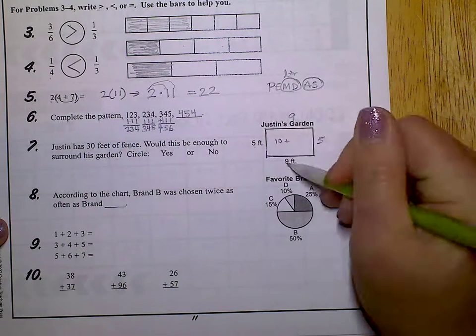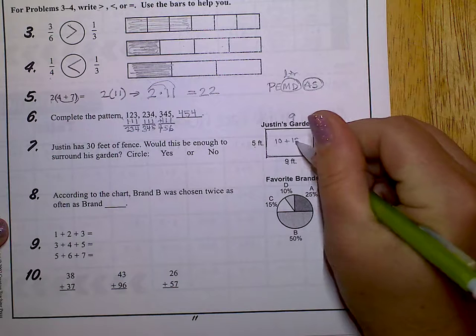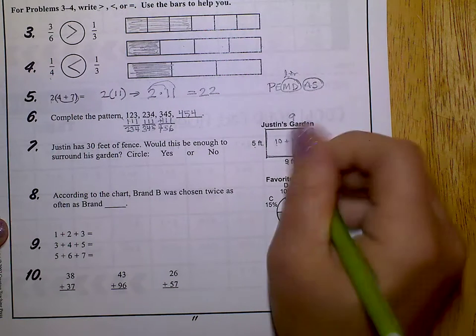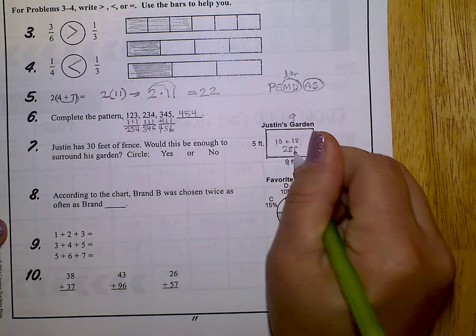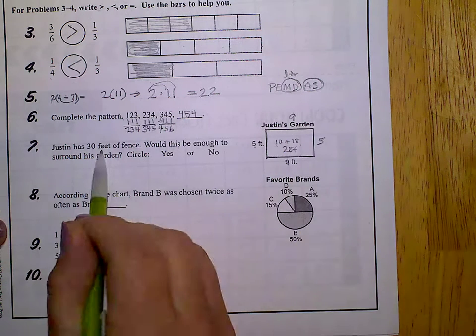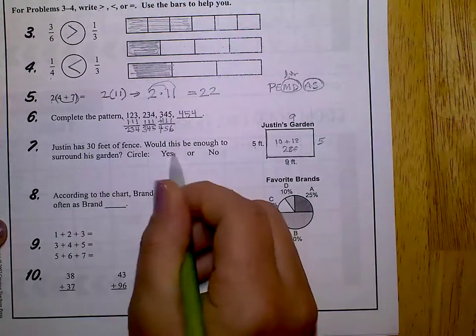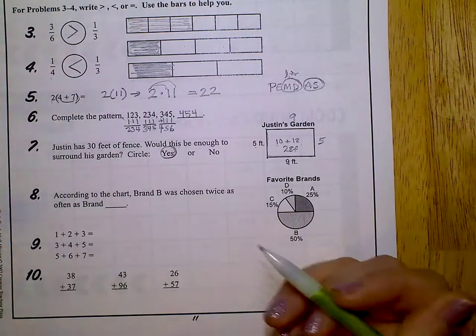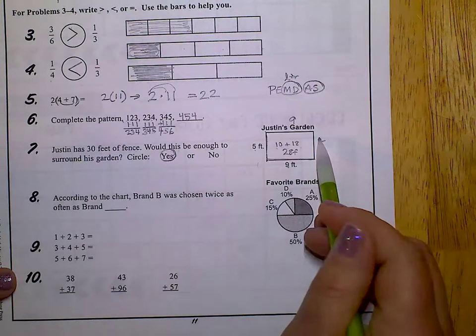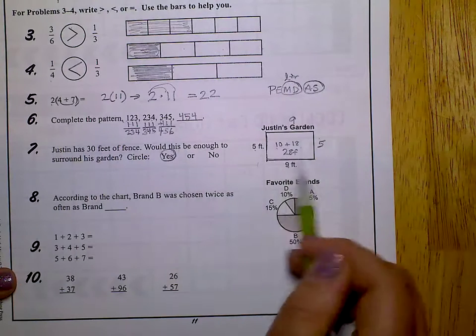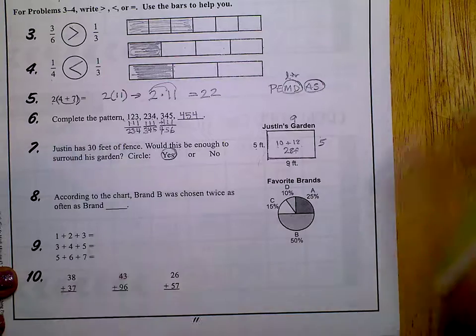And then 9 and 9 is 18. 10 and 18 is 28 feet. So if he has 30, does he have enough to go all the way around? Yes. And remember, this is called the perimeter. Not the area, which is inside. Perimeter is the outside.